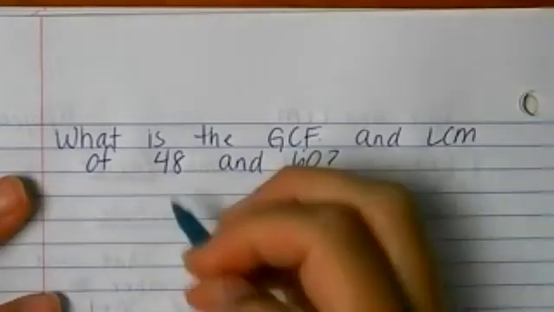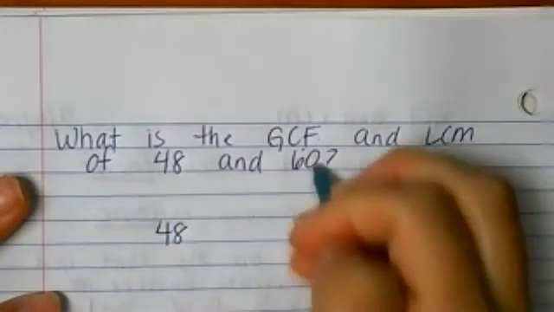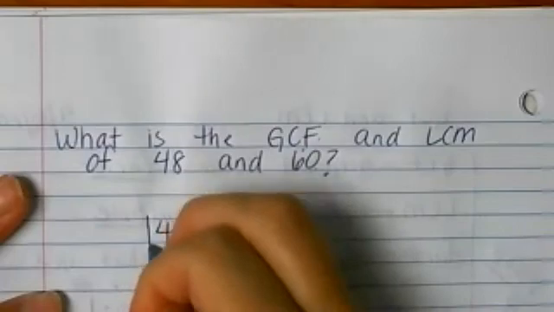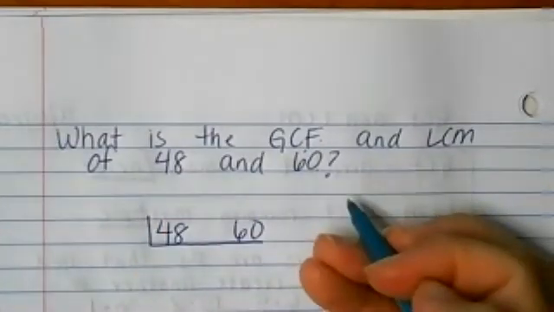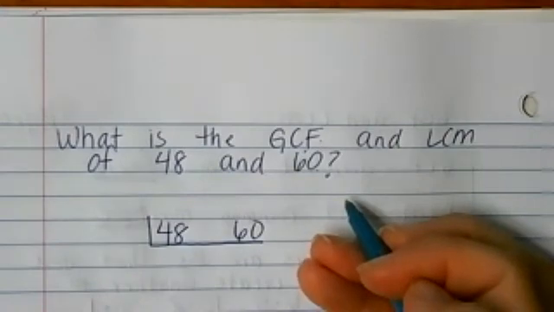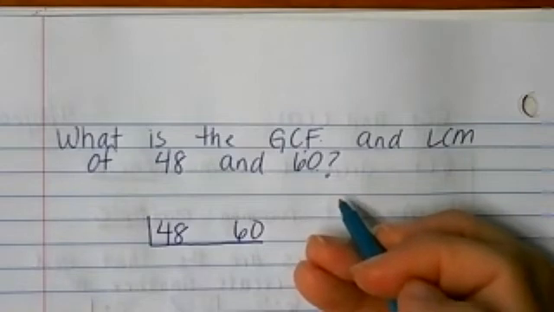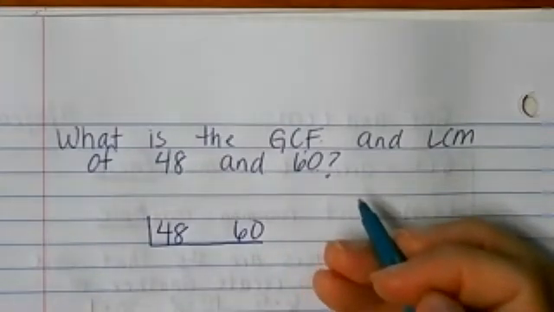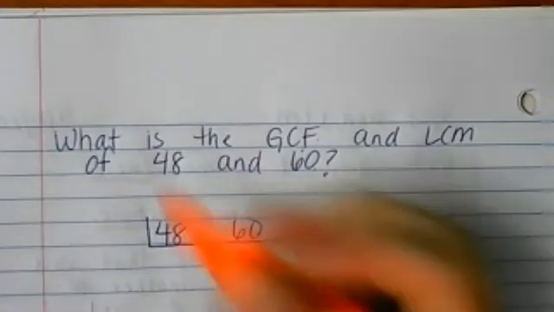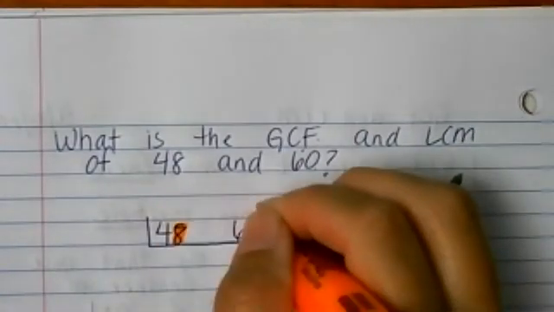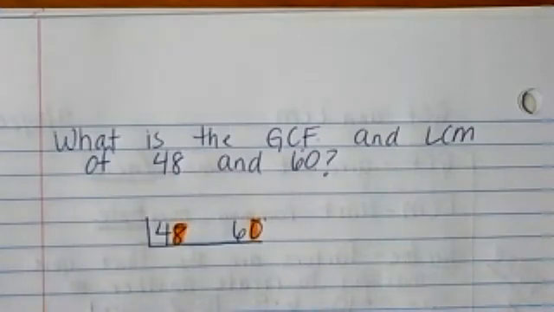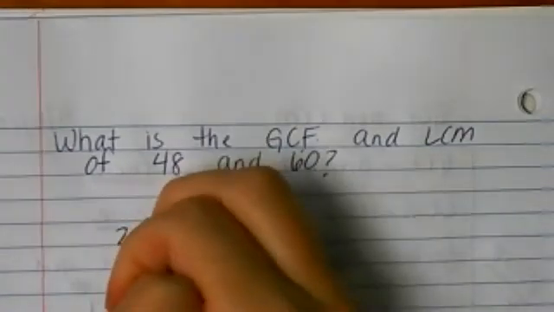So let's make our ladder. We're going to do 48 and 60 because those are the two numbers I was given. So again, I always have to start and think. Ralphie, it's okay if you don't understand it. We just started. Yeah, Damien, it would take me forever. When I start a ladder, I have to think, what can both of these numbers be divided by? Well, I can tell that they're both even numbers because this ends in an 8 and this ends in a 0. And because they're even, I know that they can be divided by 2.